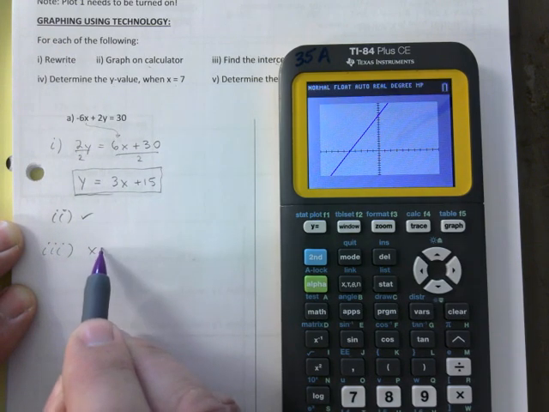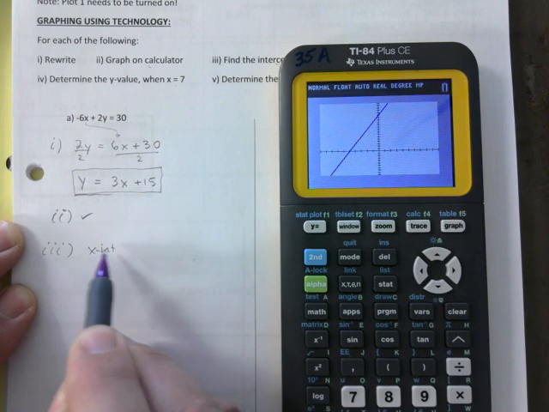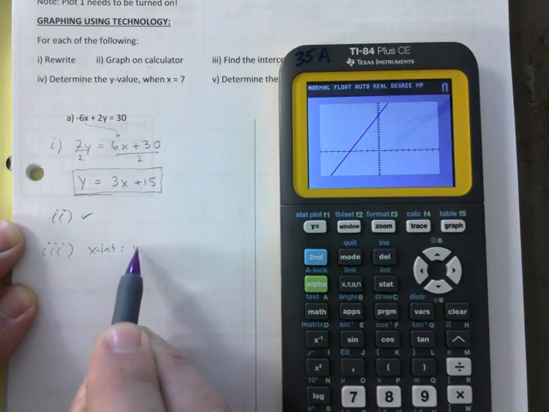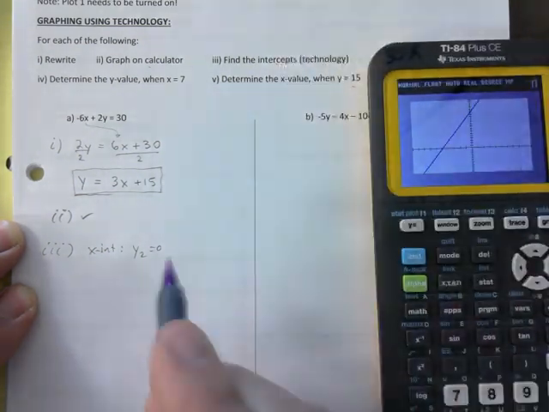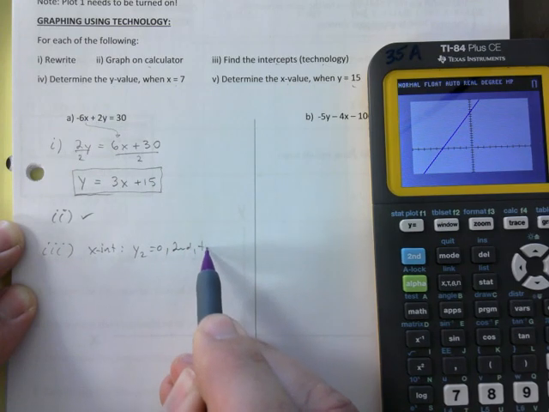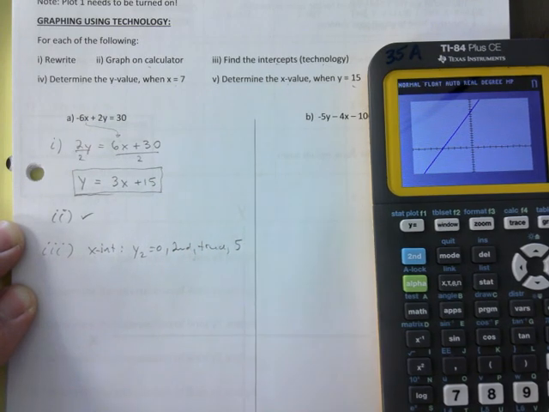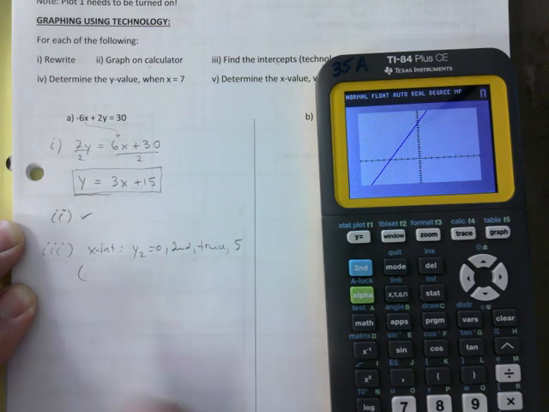To find the x-intercept, what are we going to do? We're going to let y2 equal 0, and then we're going to go second, trace, 5 for intersect. Let's find it.